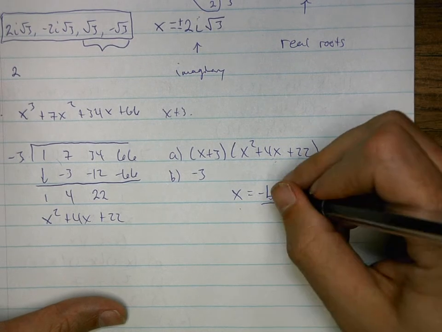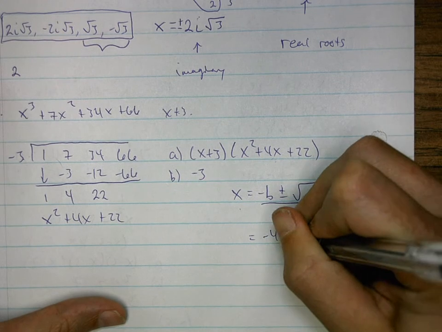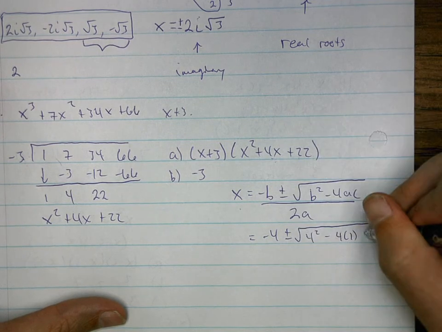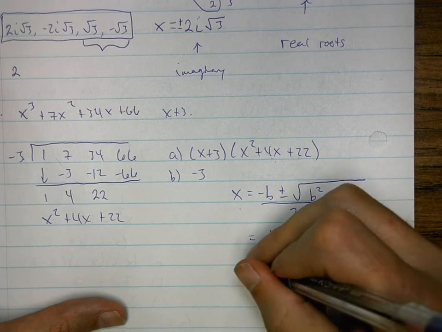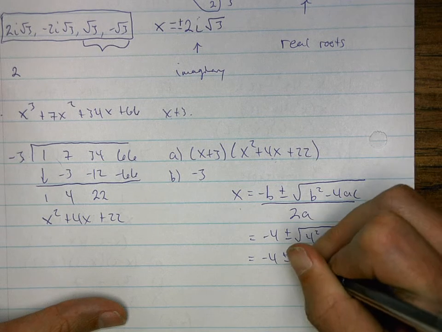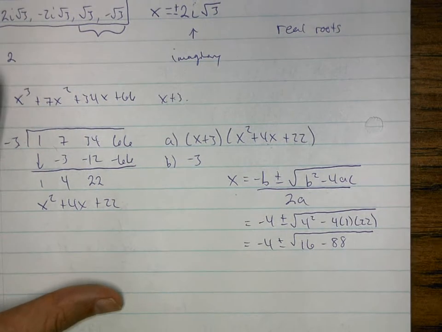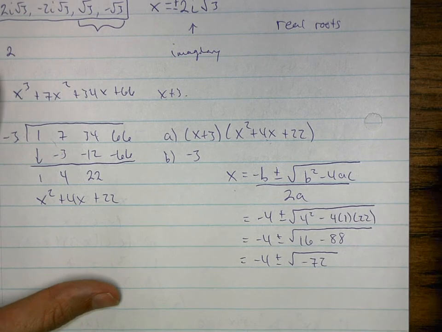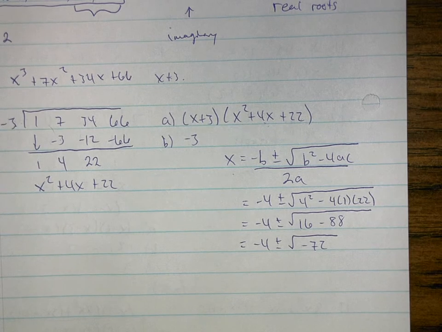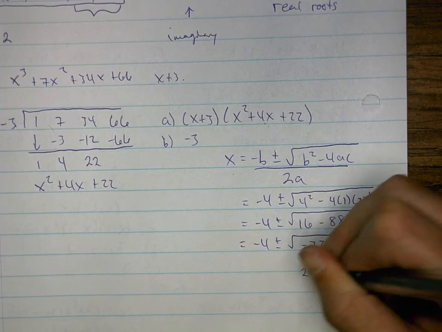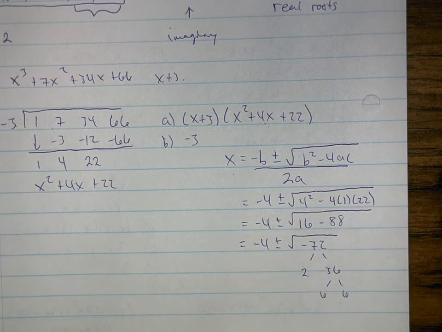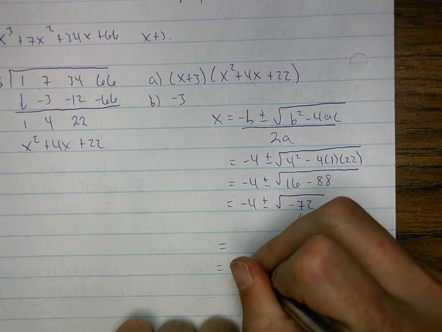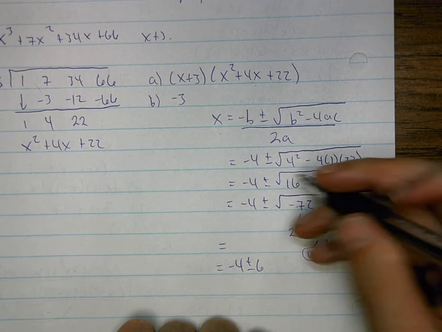So, negative b, negative 4, plus or minus the square root of b squared, 4 squared, minus 4 times a, which is 1, times c, which is 22. So that's negative 4 plus or minus the square root of 16 minus 88. And that's negative 4 plus or minus the square root of negative 72. Which means we're going to have an imaginary root. So this breaks up into 2 and 36, and that breaks up into 6 and 6. You could stop right there, and you would get negative 4 plus or minus 6, because it's a negative, you have to have an i come out, root 2.